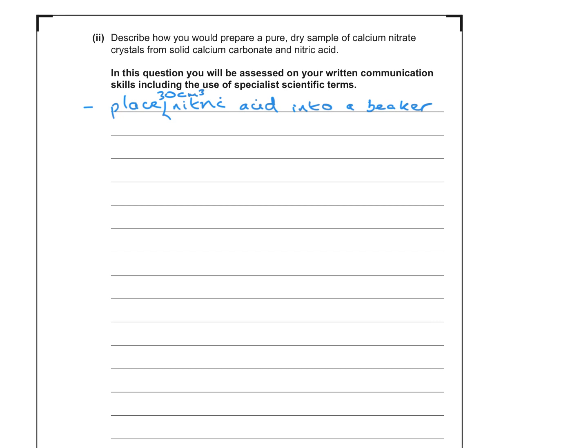When a carbonate reacts with an acid, there'll be fizzing because carbon dioxide gas gets given off. Or you could say that solid remains. Because again, when you react the calcium carbonate with the nitric acid, it reacts and disappears. So when it stops disappearing, you know that all of the acid has been used up. And that is an indication that the reaction has stopped.